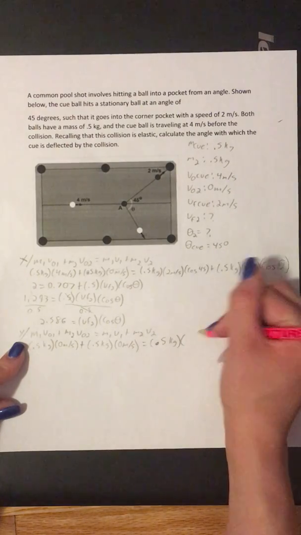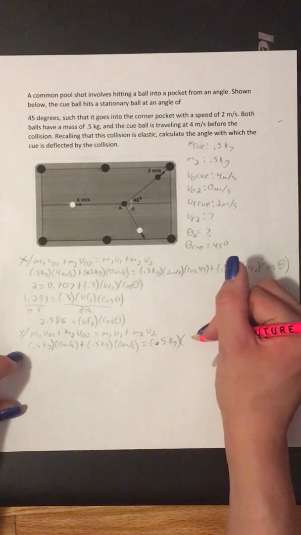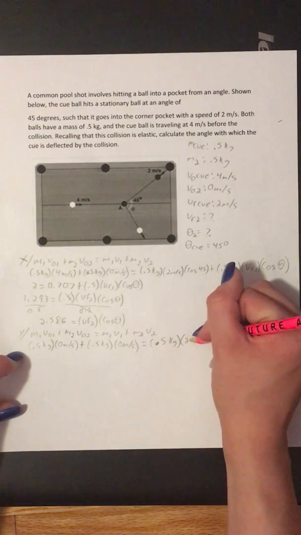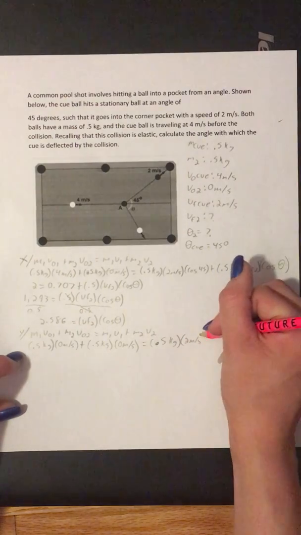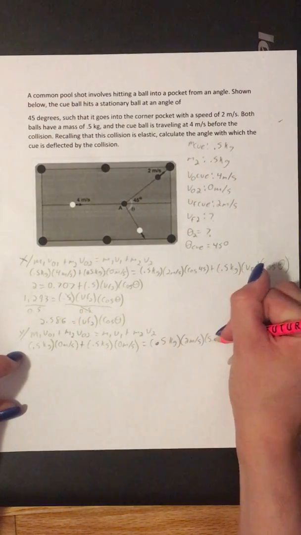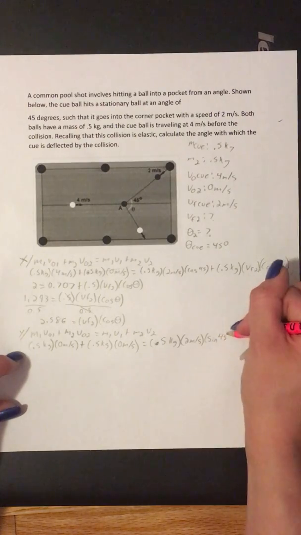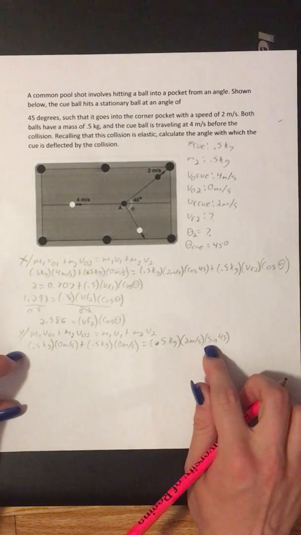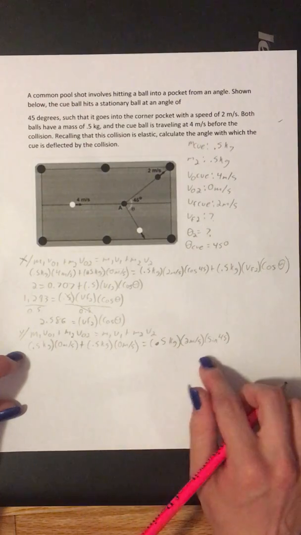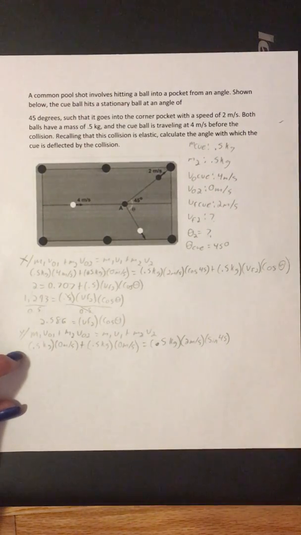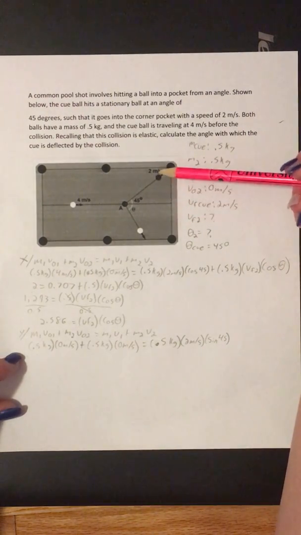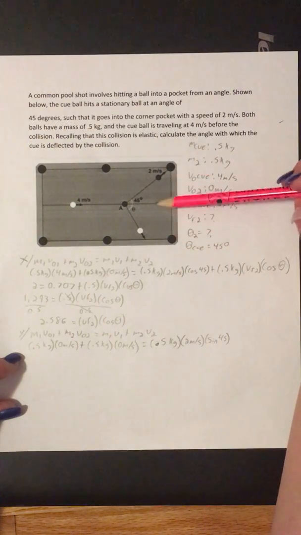And then again, we have the velocity of the first, which was 2 meters per second. And now we can use sin 45. Instead of using cos like we did for x, we can use sin because y goes up and down.